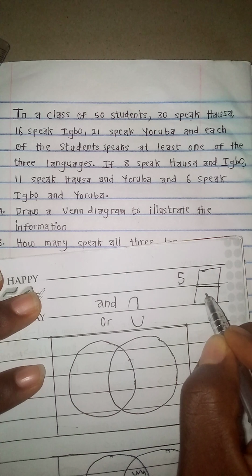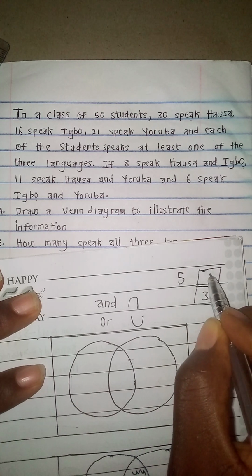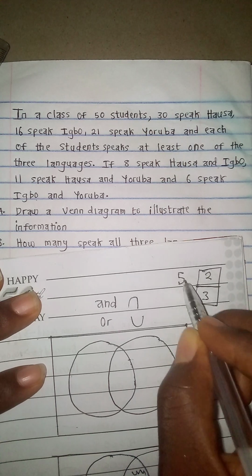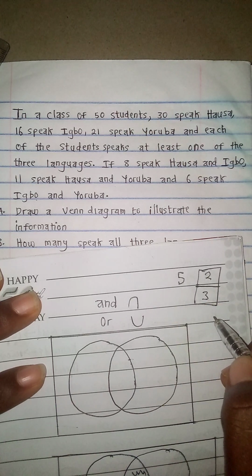And now part of the portion we have 3. Are you meant to write 5 here? No. What are we meant to write here? It is 2. How did I get 2? I subtracted 3 away from the 5, which is the total, right?